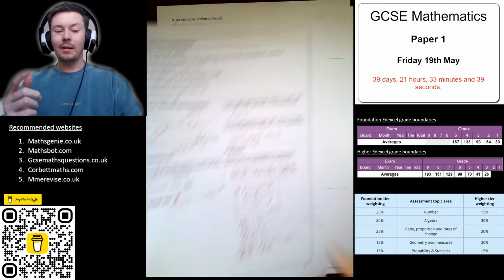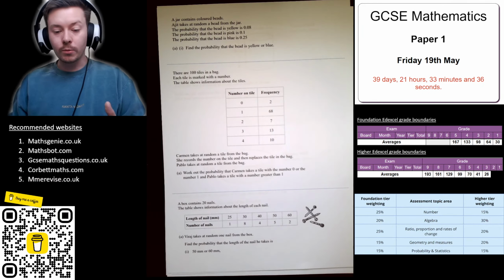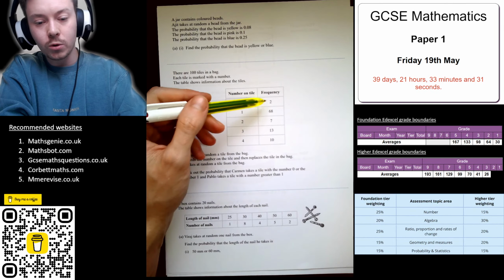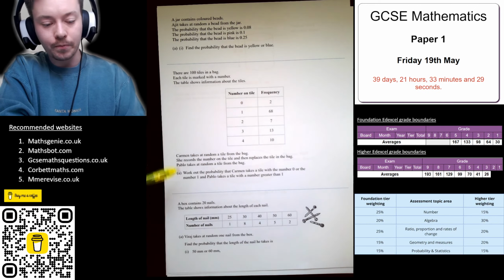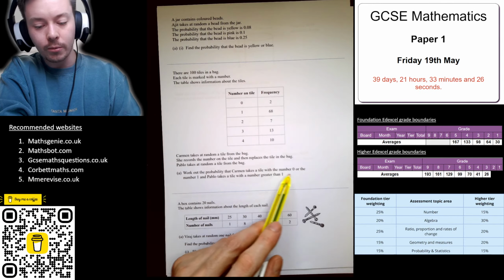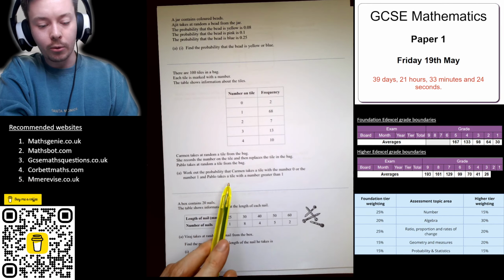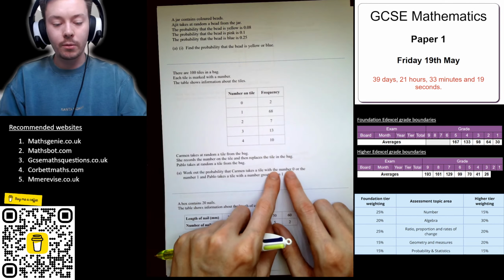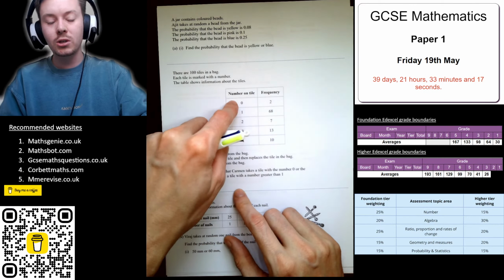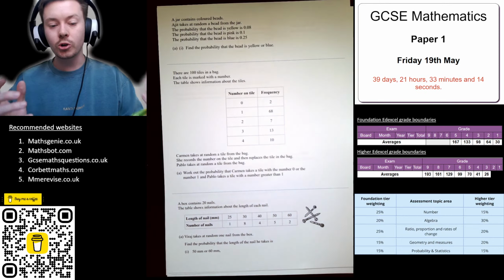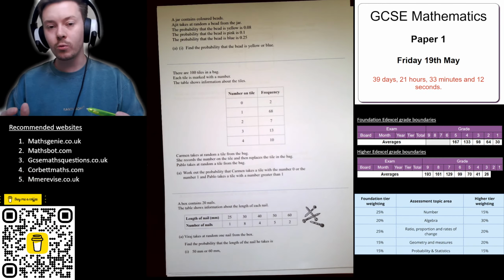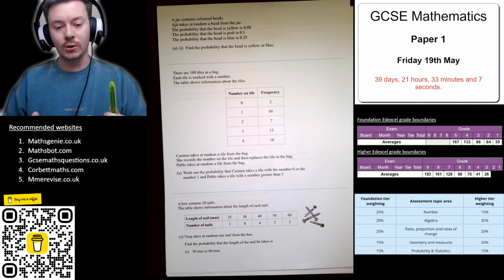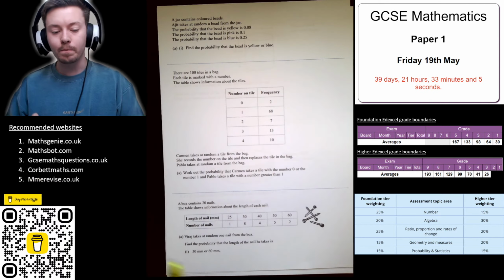Okay, and that's the same really for all of these types of questions they give us. So this one as well here, we've got numbers on tiles, and how many tiles with those numbers on. Work out the probability that Carmen takes a tile with a number 0 or the number 1, and Pablo takes a tile with a number greater than 1. Okay, so part of that question is number 0 or number 1. Well, it can't have a number 0 on it and a number 1. So you're just going to add the two probabilities together. You don't need to take away the intersection, the probability that it's a 0 and a 1, because that can't happen.